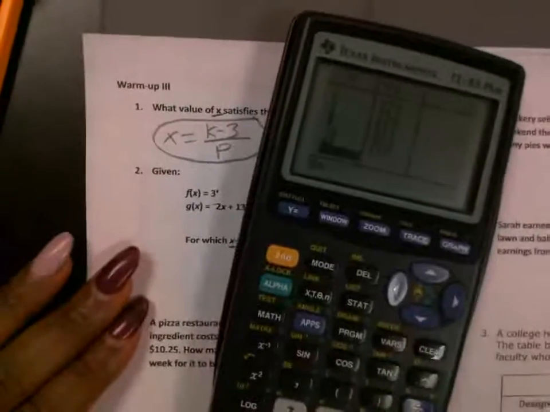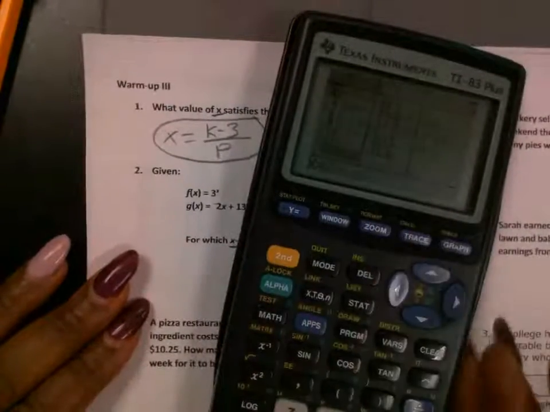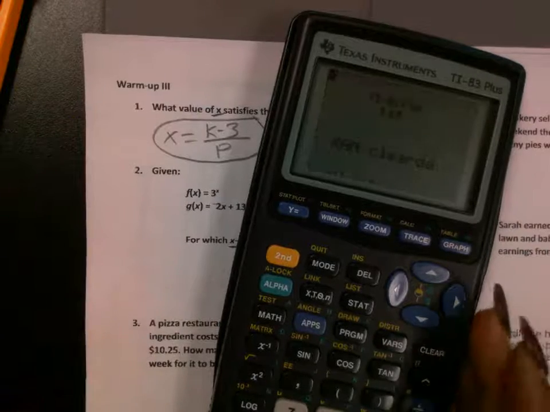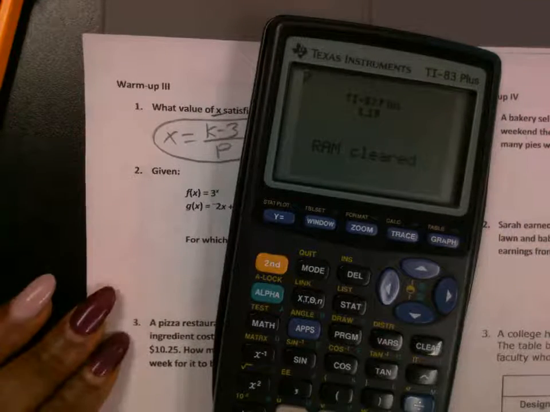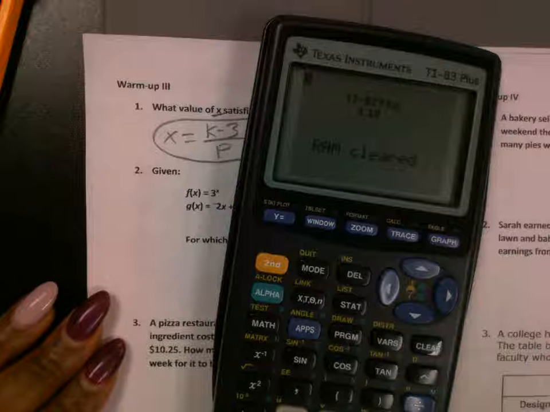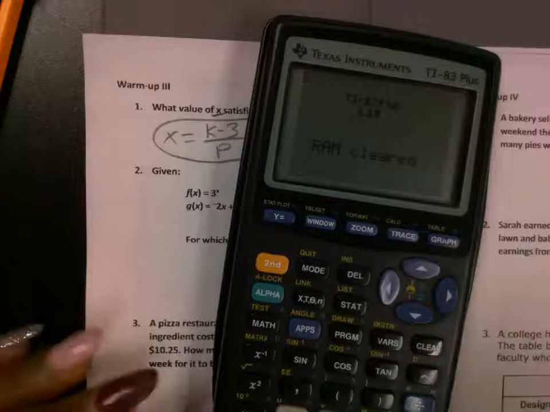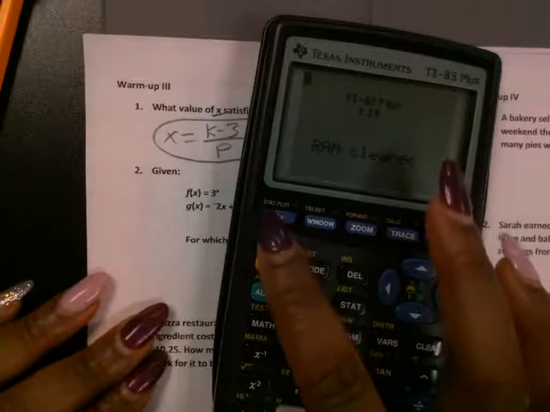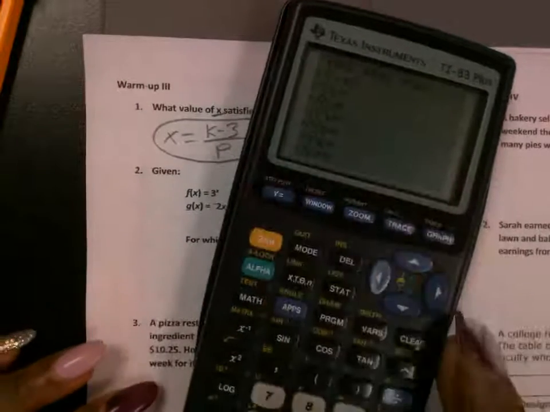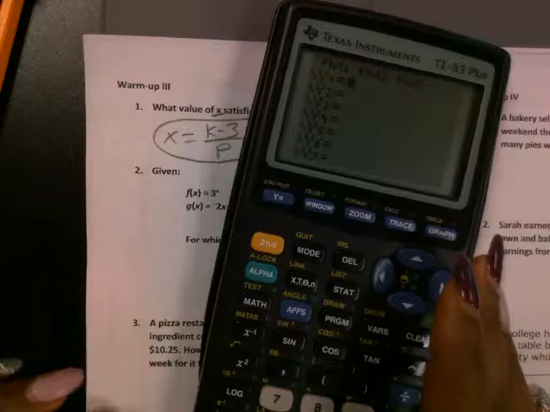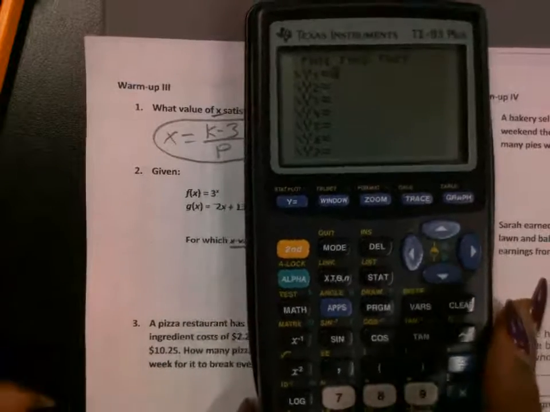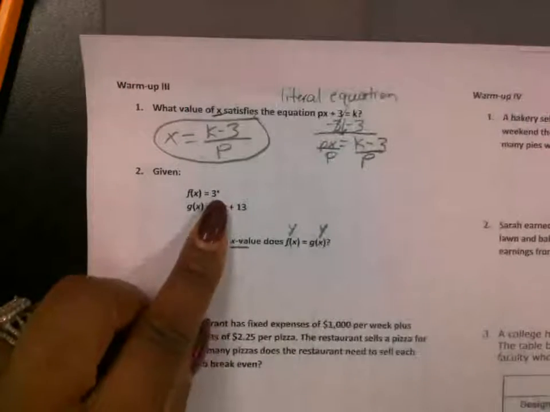So this is what you do, okay? Let's clear our calculator out. Second plus 712. And we go to y equals. This is y equals right here. Is there anyone that is lost? Okay. We're going to type both equations in. Let's type in this one first.